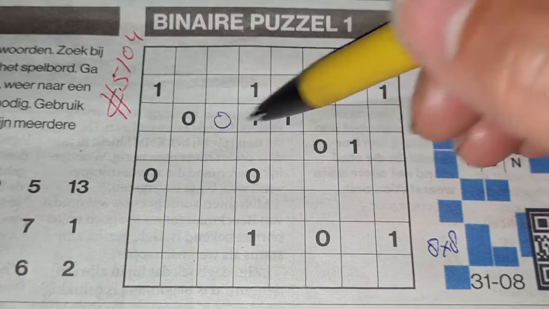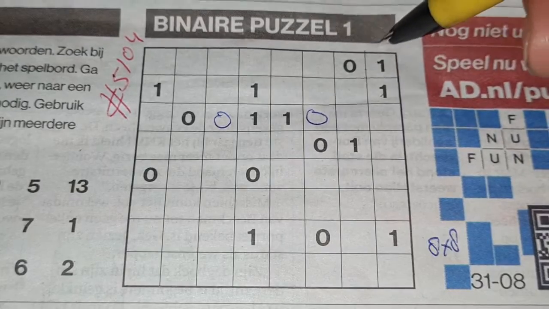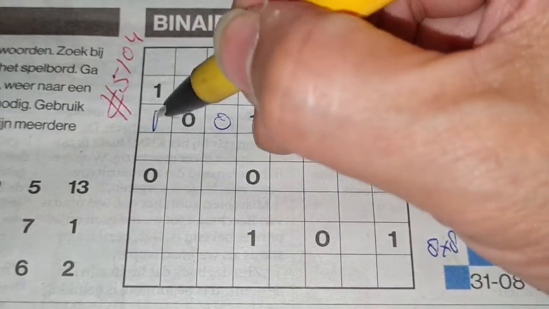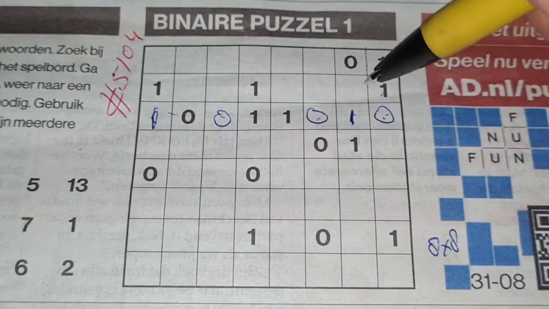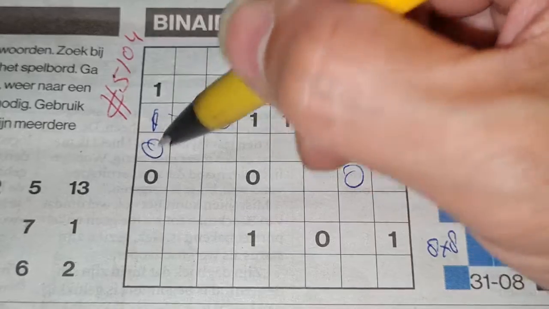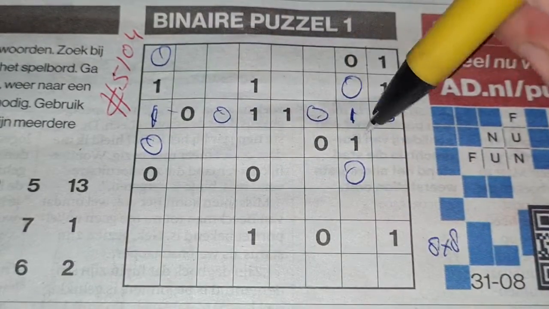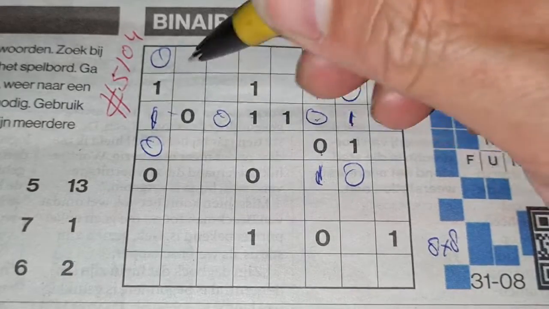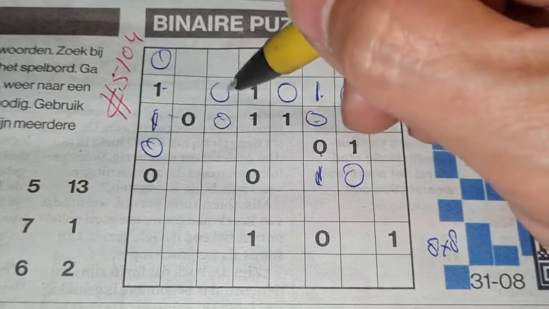Double one, here no, there no. Double one, here no, there no. 4 O's we have here, so the rest are ones. Double one, here no, there no. Double one, here no, there no. Double O, here one, there one. 4 ones we have here, so the rest are O's.